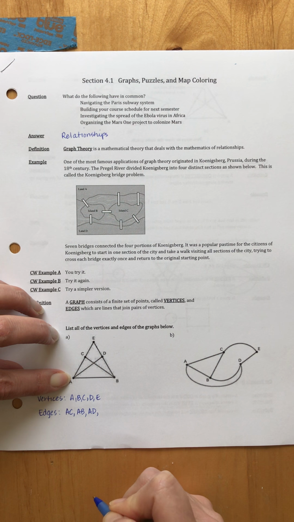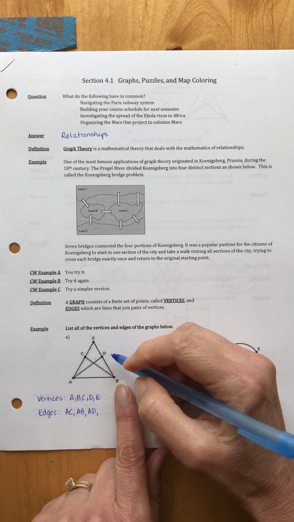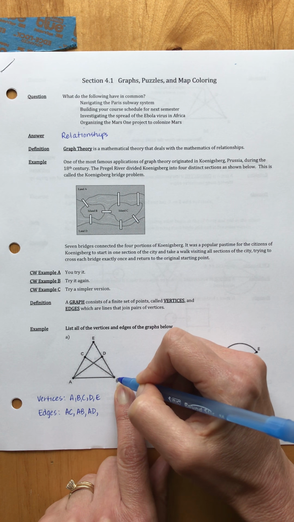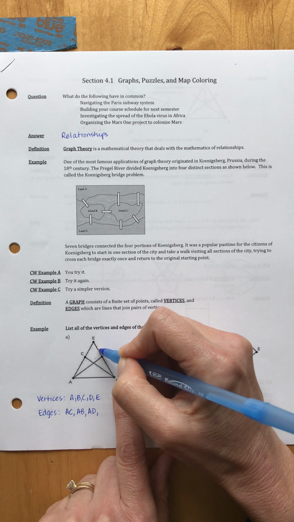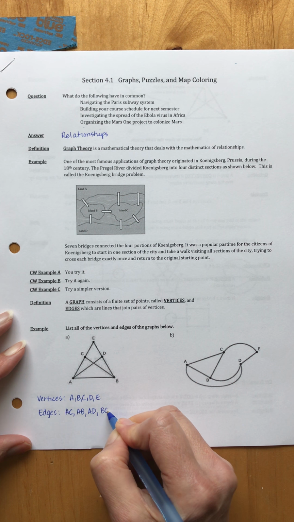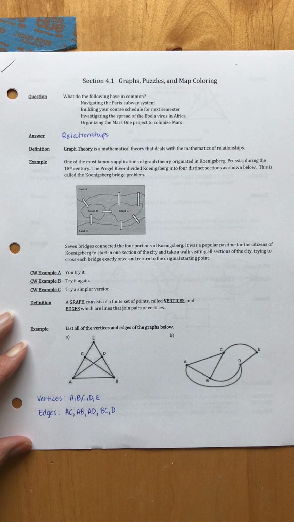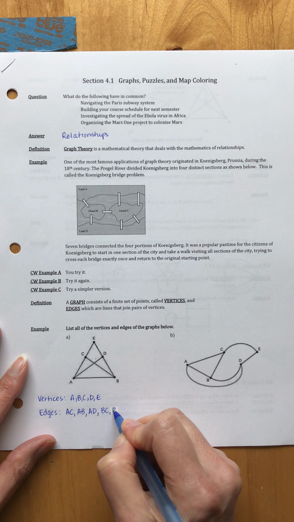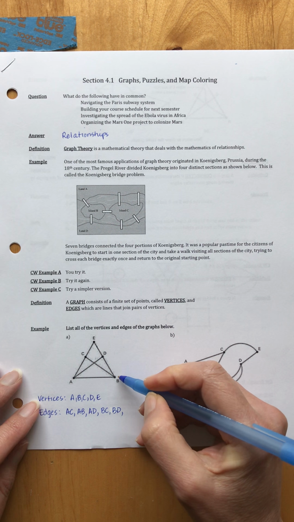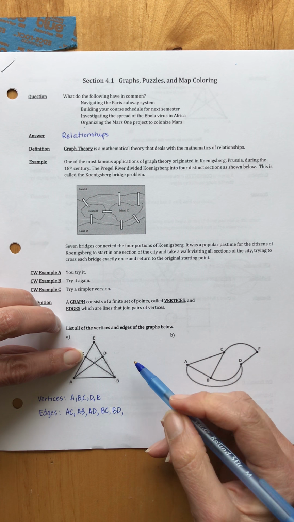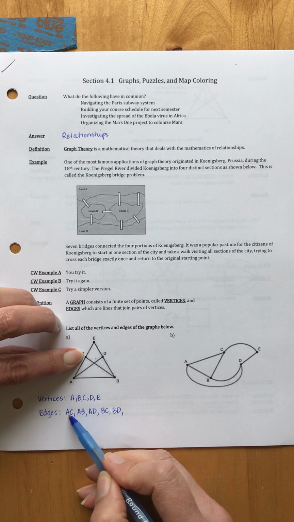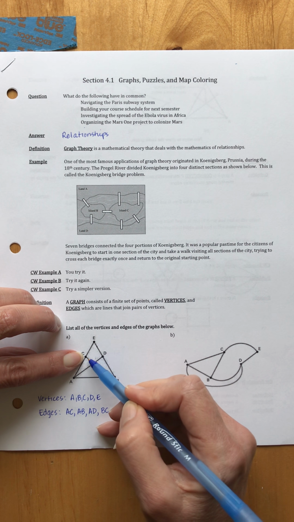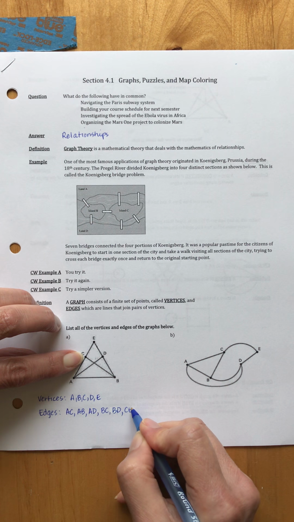Do we get all three? Yes. Okay, then move on to B and ask, did we get all of B? Well, we already have AB. We don't have to relist it as BA, but we do need BC and BD. Okay, then we're going to go on to C and see if we've got all of those. We have CA, that's AC. We have CB already, that's BC. But we do not have CE, so let's get that one, CE.